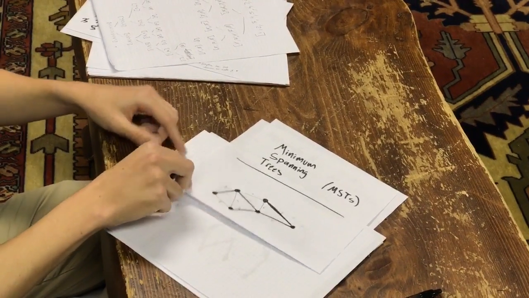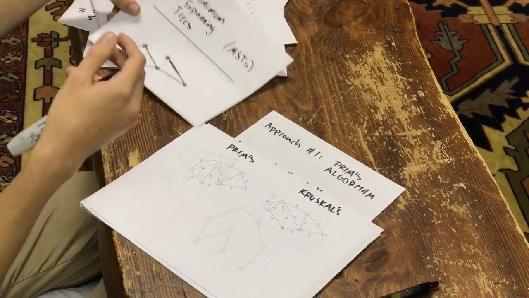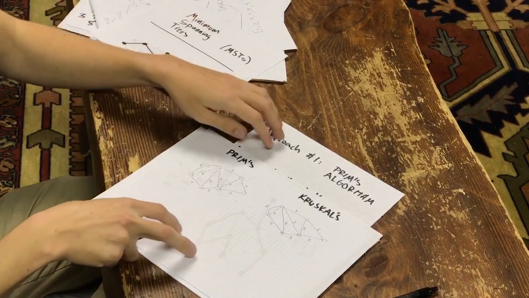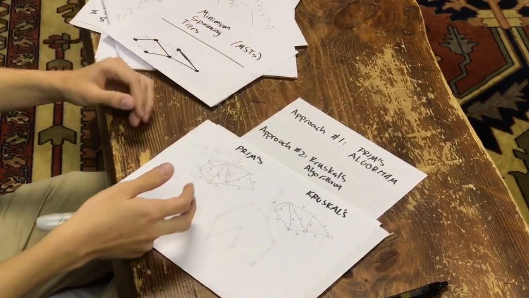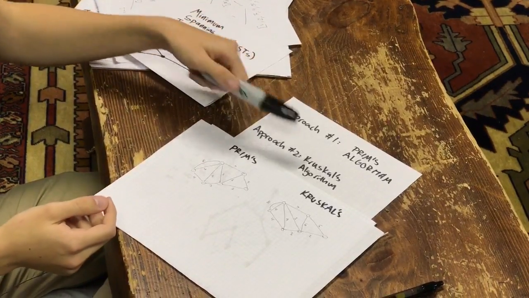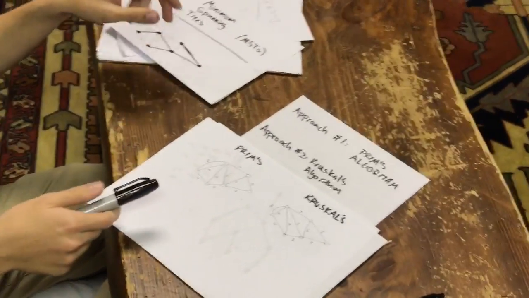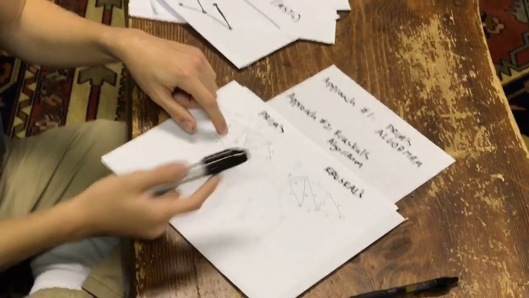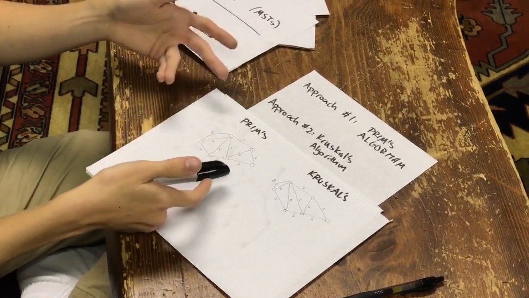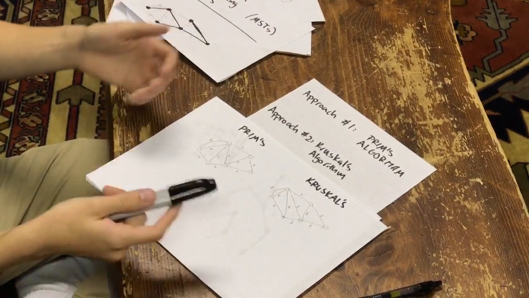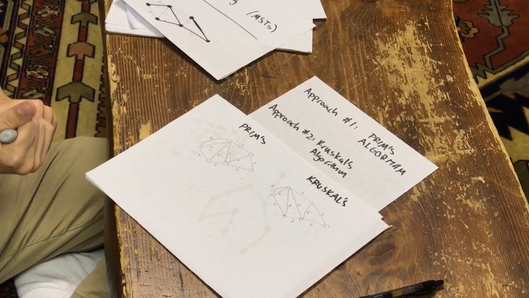And there are two good algorithms to find the minimum spanning tree of a graph easily. The first one is Prim's algorithm, and the second one is Kruskal's algorithm. I copied that graph a couple more times here, and I'll go through Prim's algorithm once and Kruskal's algorithm once, just to show you how they work and what they look like.